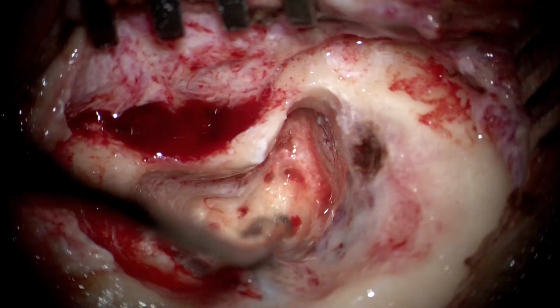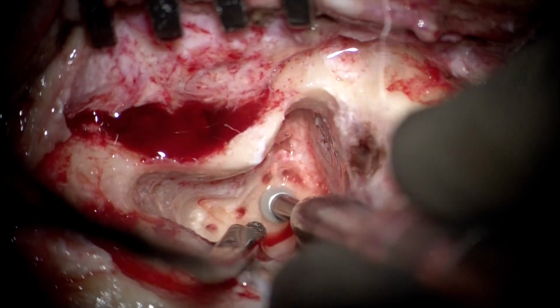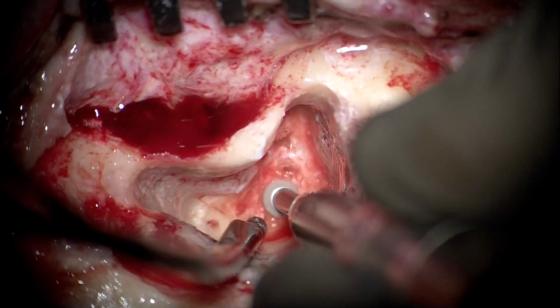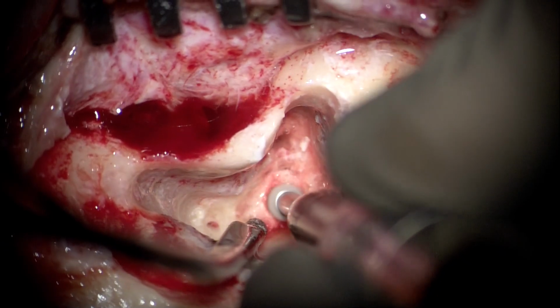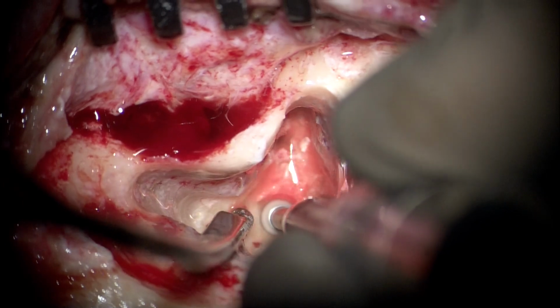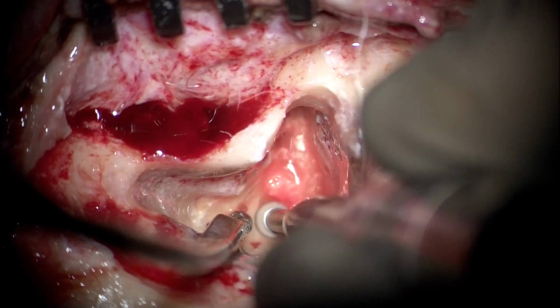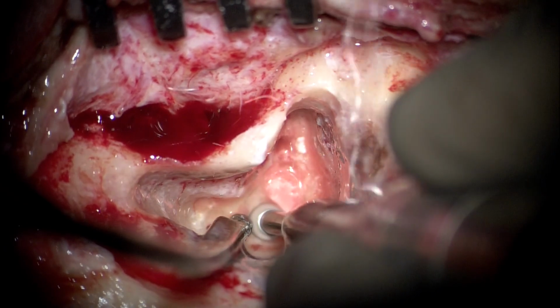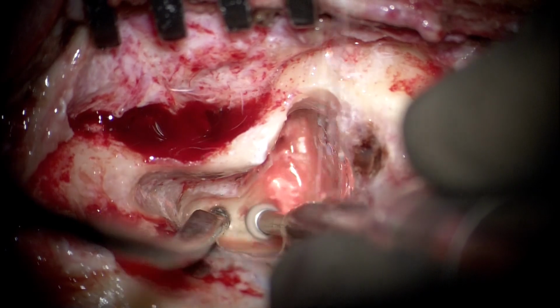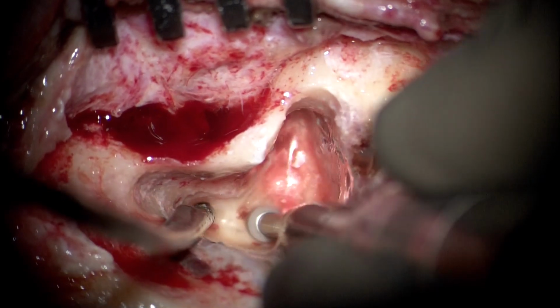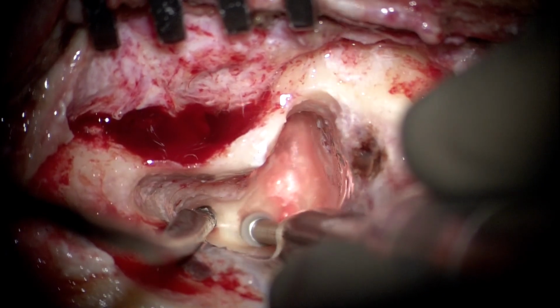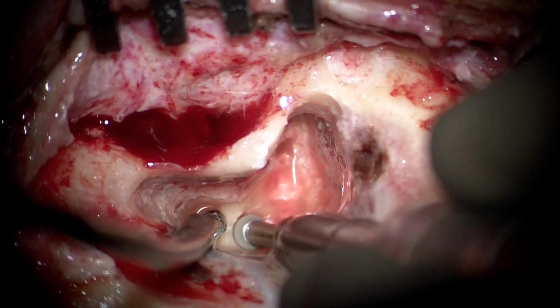With respect to our drilling, one can easily understand how important it is to generously decompress the sinodural angle and the posterior fossa bone plate, because otherwise this kind of exposure of the labyrinth is virtually not possible, much more so in a limitedly pneumatized or a sclerosed mastoid.